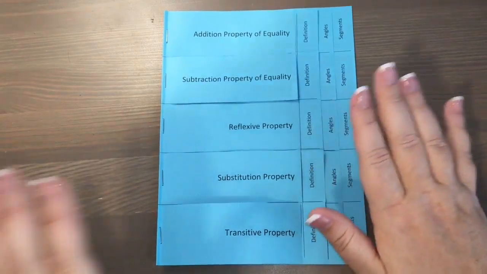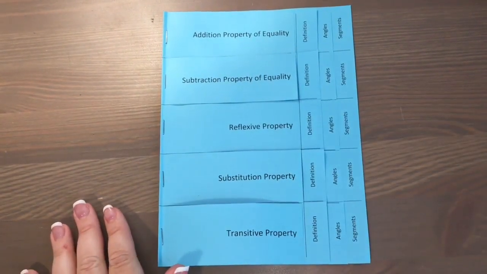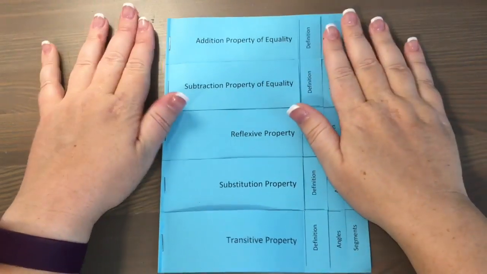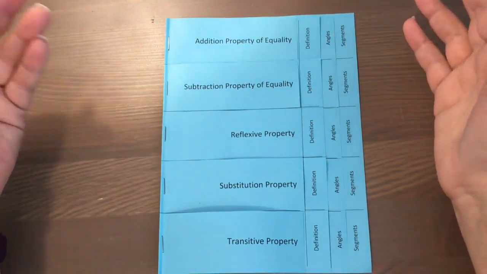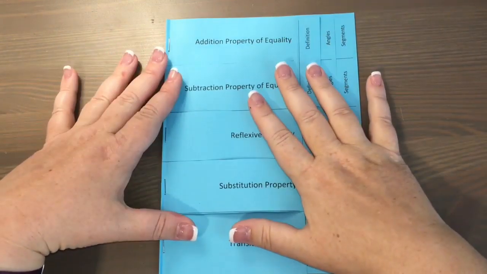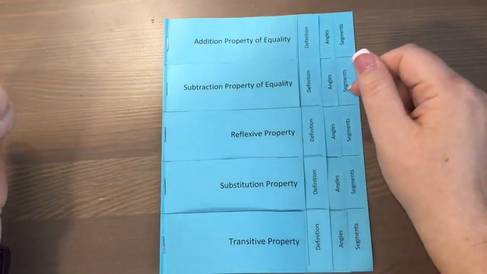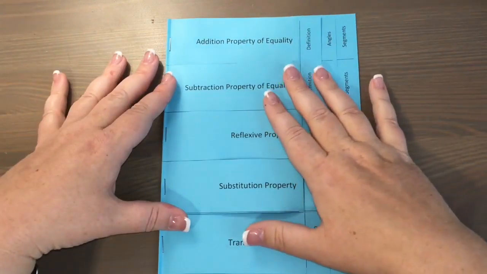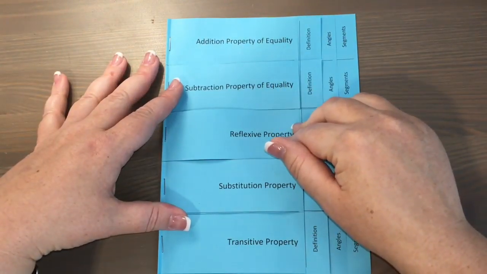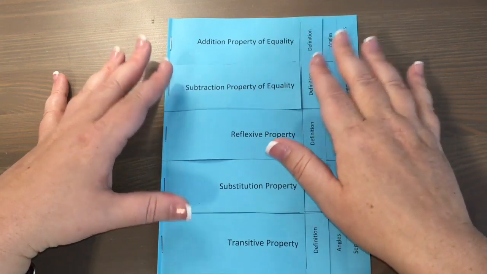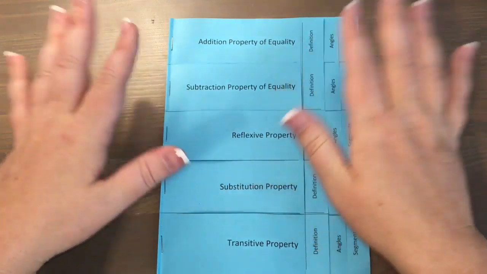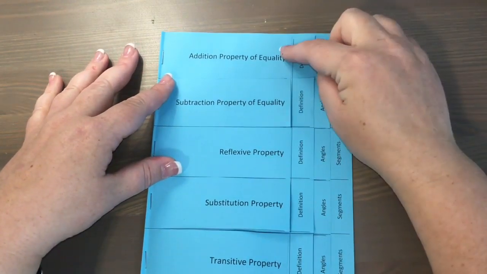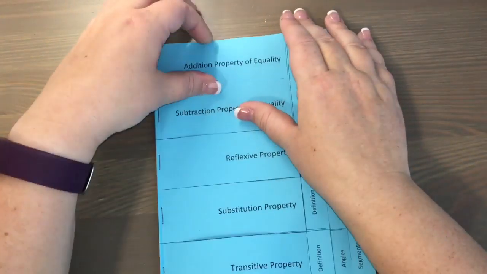Okay, now that we've got our book all put together, we're going to go through and fill it out. And the reason why these properties are so important is because we use them when we do proofs. And the next thing after this part of the notes is talking about different kinds of proofs and what they are. But these are properties that you've learned for a couple of years now. But we're just going to go ahead and put them in this little book so you have them handy just so you can remember. So the first property is the addition property of equality.